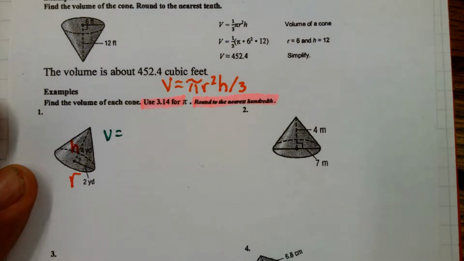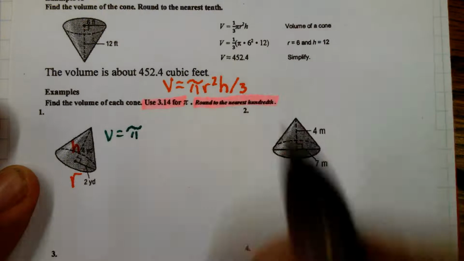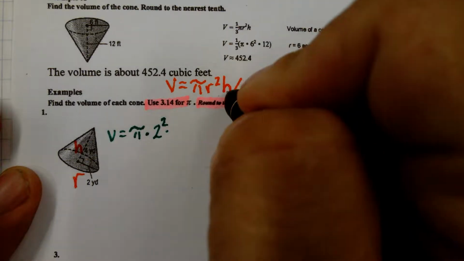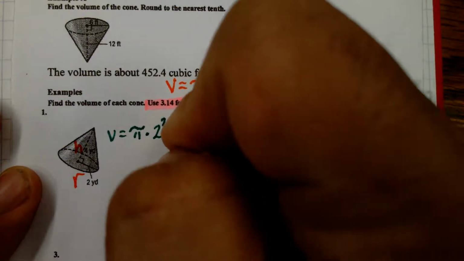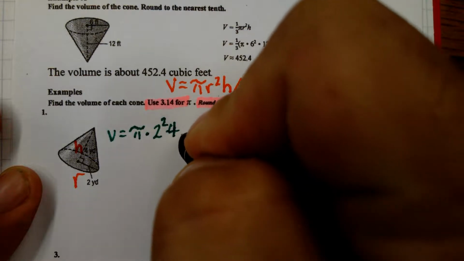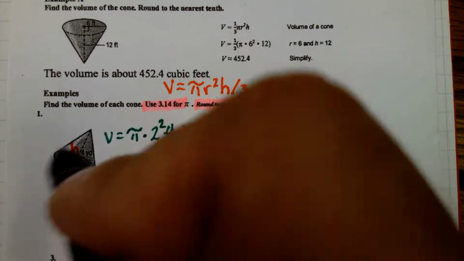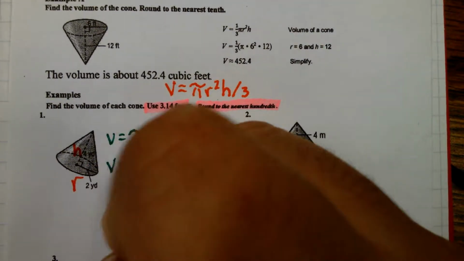So volume, let's just put in the numbers we know. We're going to leave pi as the value pi. Then we have to multiply by our radius squared. So that would be what number? 2 squared. And then multiply that by a height, which is 4. And then divide that by 3. Okay. So for this first one, we'll go through all the steps. Maybe we'll skip a step here and there after we get a little more comfortable.